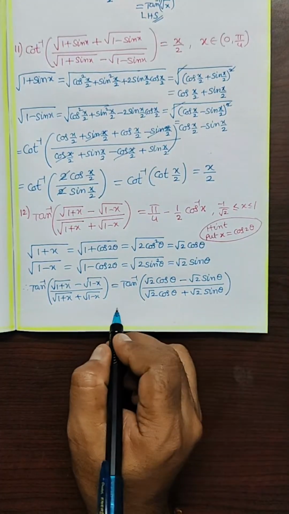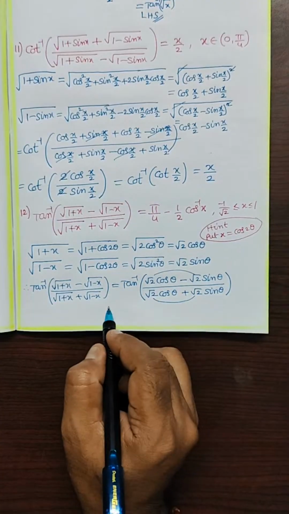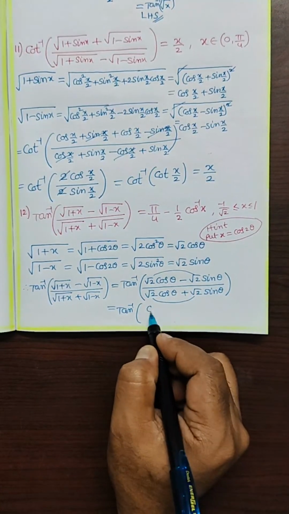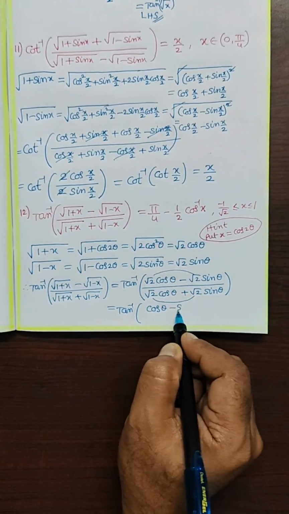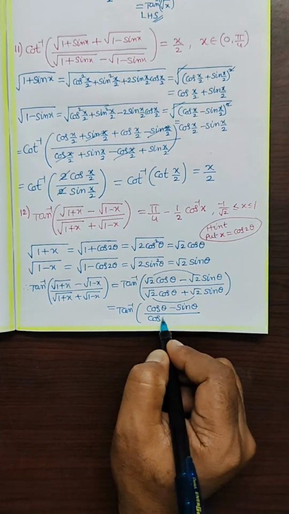So root 2, if you take it out common from numerator and denominator and cancel it, we get tan inverse of (cos theta minus sin theta) divided by (cos theta plus sin theta).